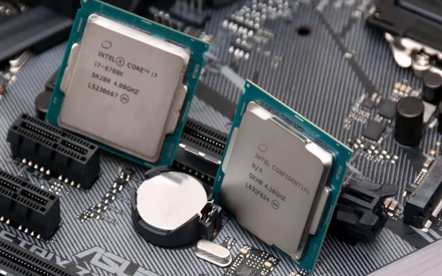Processor cache. Finally, we come to processor cache. This is a small section of memory built into the processor that stores copies of data present in the main system RAM. It takes much less time for a processor to grab data from this cache, so the time it takes to process that data is reduced. A larger cache means the chip will need to grab data from the PC's slower RAM less frequently, leading to faster performance.